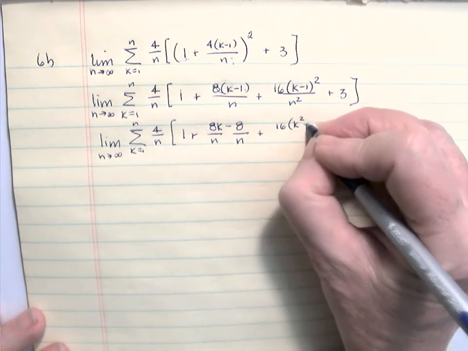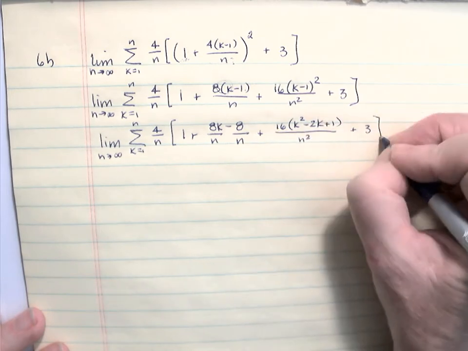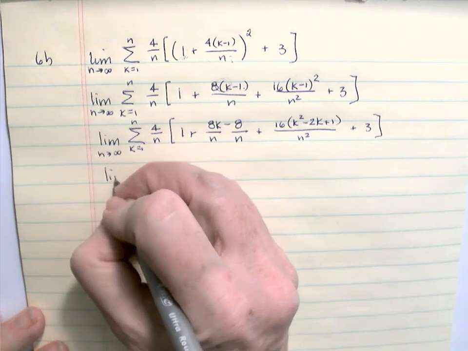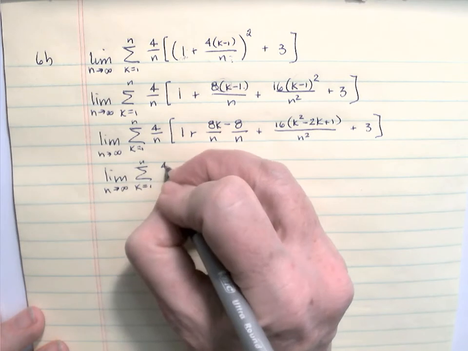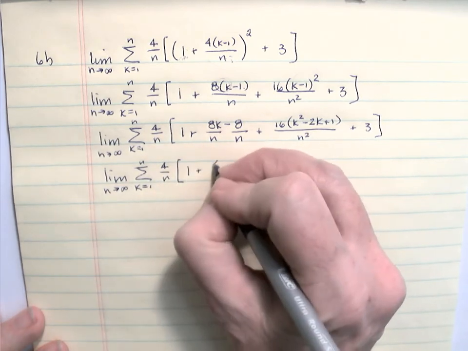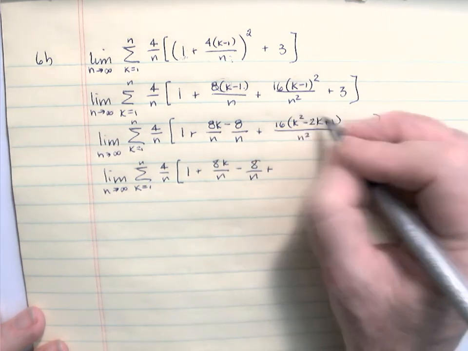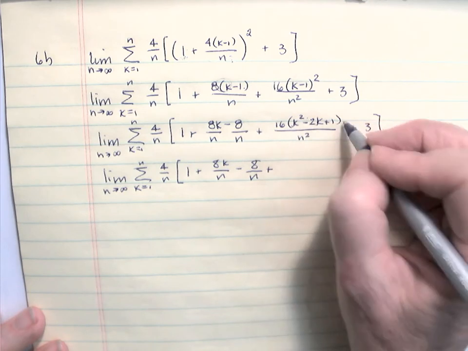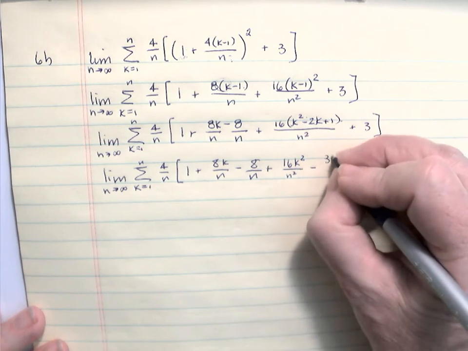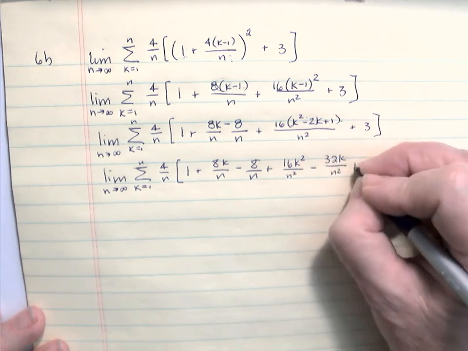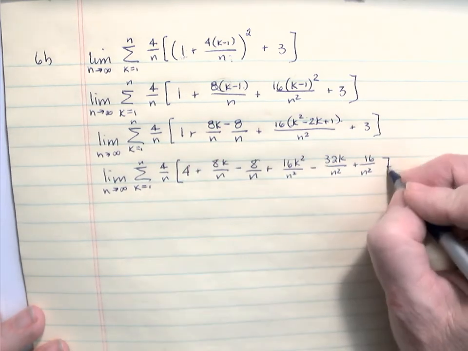I know we have k squared minus 2k plus 1 all over n squared plus 3, which is going to give us, very neatly so people can follow our work, 4 over n. So we have 1 plus 8k over n minus 8 over n plus, and I know when I distribute the 16, I'm going to write these as 3 separate fractions: 16k squared over n squared minus 32k over n squared plus 16 over n squared, plus 3. In fact, I'm going to combine that plus 3 with the 1 in the beginning.